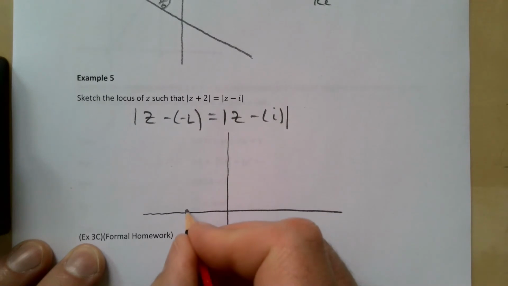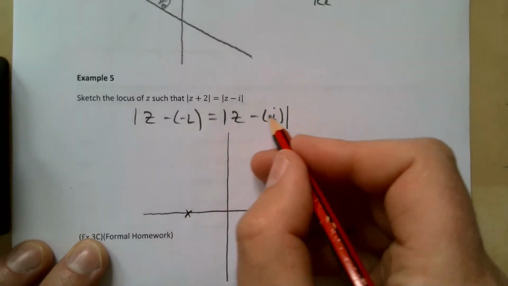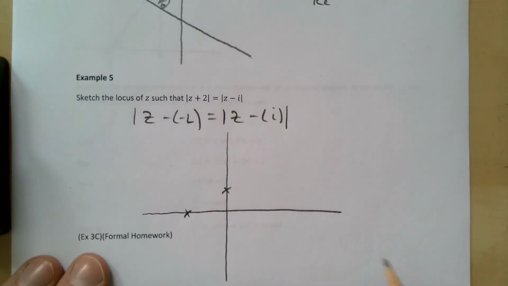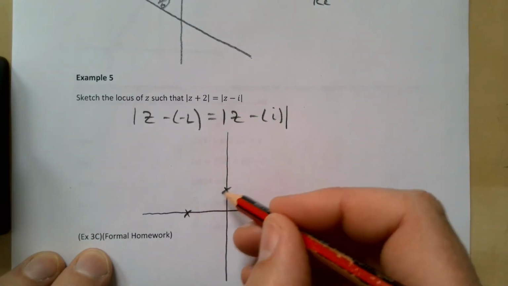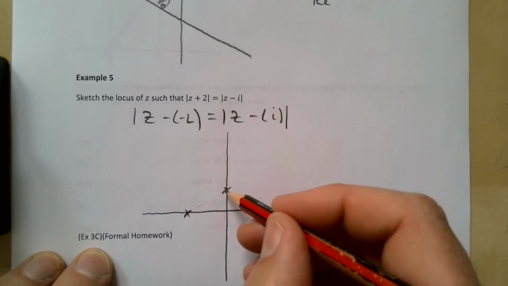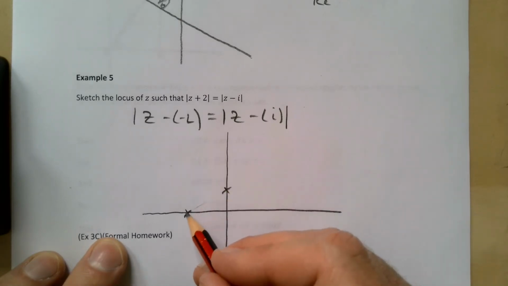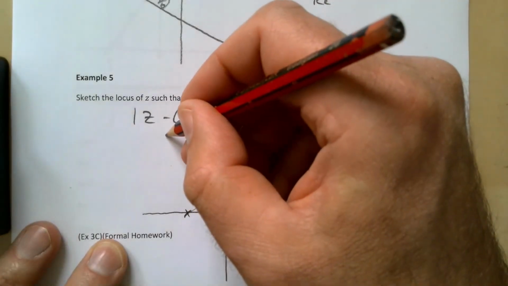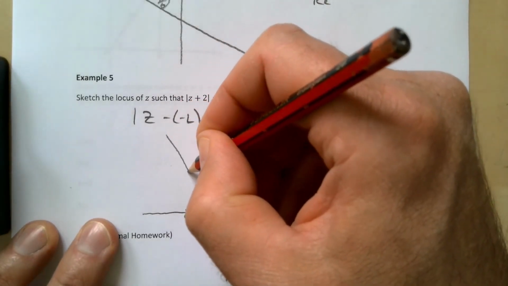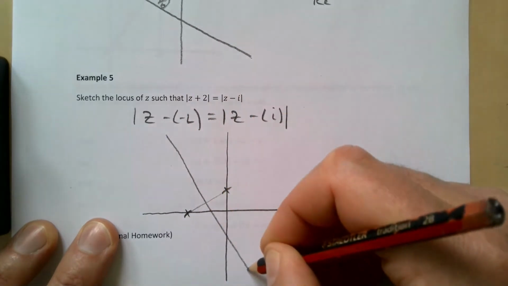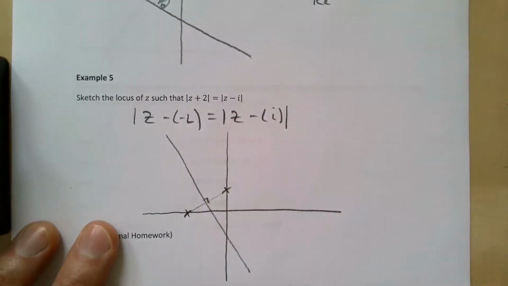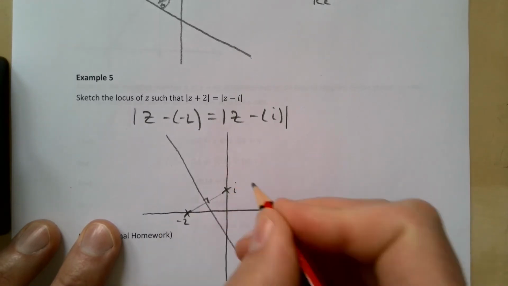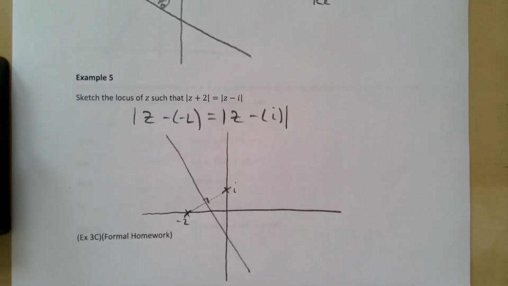So the point minus 2 is going to be here, and then the point i is going to be here, and here's the line that you need to get. We need to draw the perpendicular bisector of these 2 points. So you join them up like that, and we're going to draw a line then going down at 90 degrees through the center of those. That's not too bad, and that then is the locus that we're looking for. That's the point minus 2, and then that's i up there, and that's what we have.